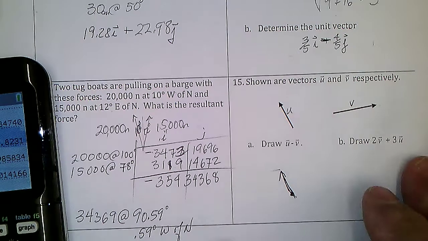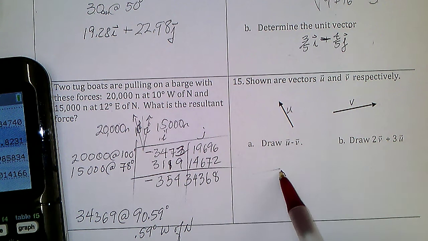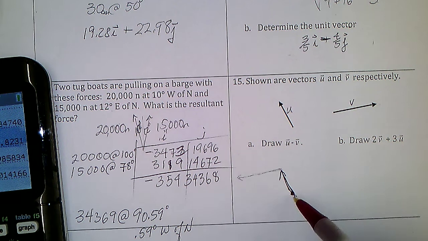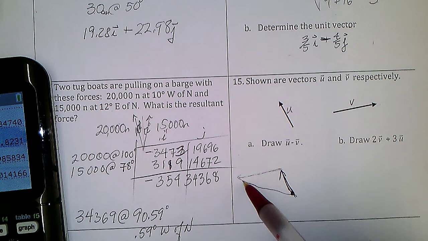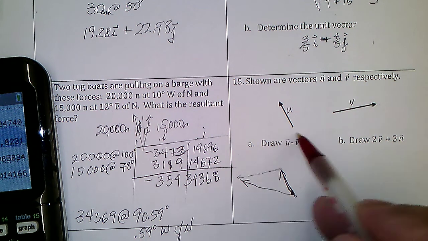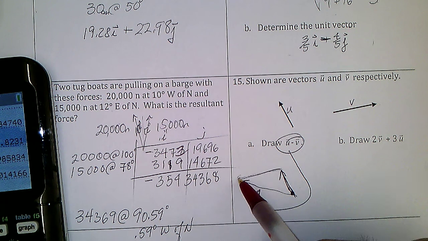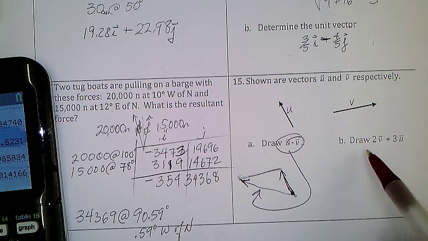Oops, sorry, you can't see it. So I've got to go minus v, so that would be about that long. And so here's the resultant. This is the picture of u minus v and the resultant.